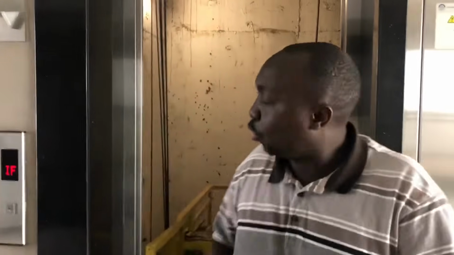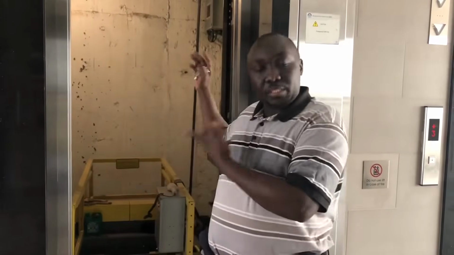My name is Martin Opio with 20 years experience in the elevator industry. I'll go through with you one by one. What is the lift shaft? The lift shaft is normally a vertical hole where the lift or the elevator is stored inside. Let's just go inside and go through the lift shaft so you can understand it better.